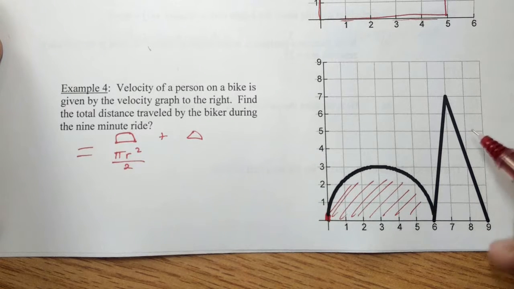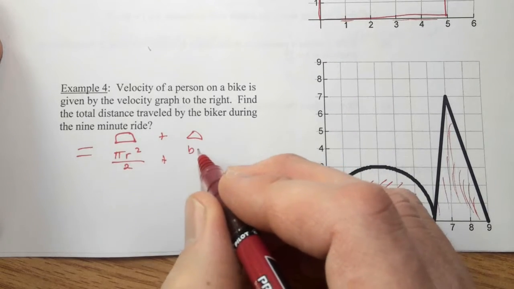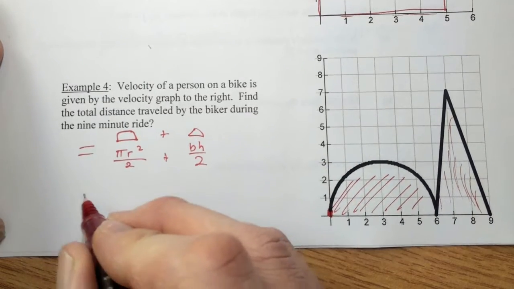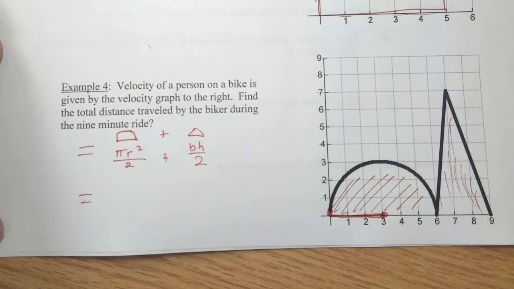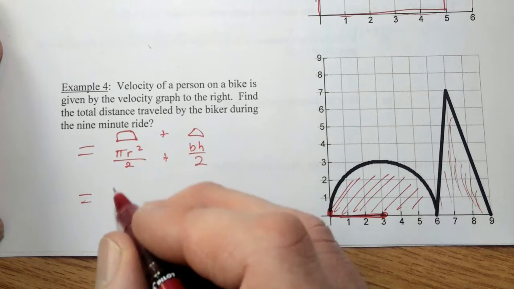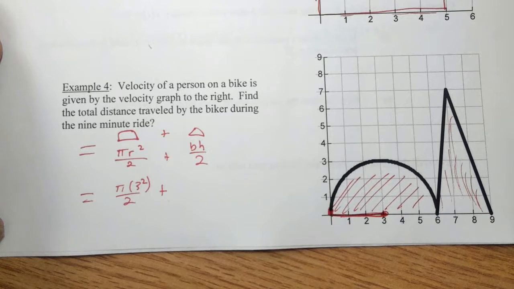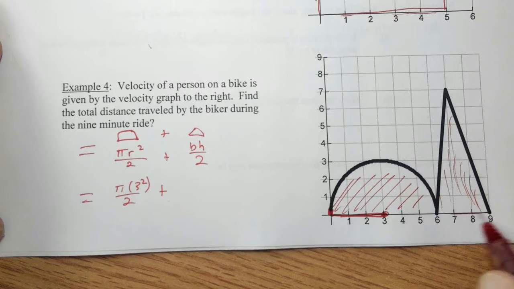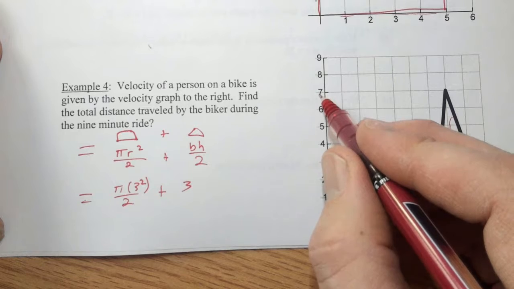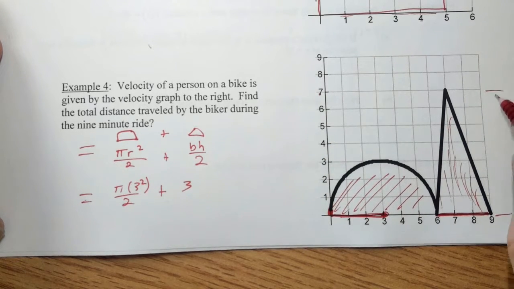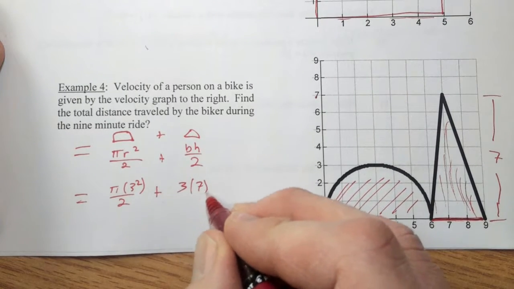All right, well, the area of the triangle we see right here. And the area of a triangle we know is base times height over 2. So what are the values of the variables? Well, the radius, we know that's from the center to the edge of the circle, so that is a total of 3 units. So we're going to have pi times 3 squared over 2, plus, and then our triangle here, our base goes from 6 to 9, so that's a base of 3 units, and our height goes all the way up to 7. So we know that we have a height of 7 units there. So 3 times 7 over 2.